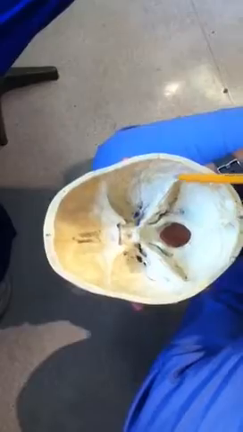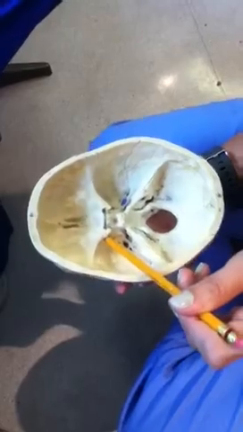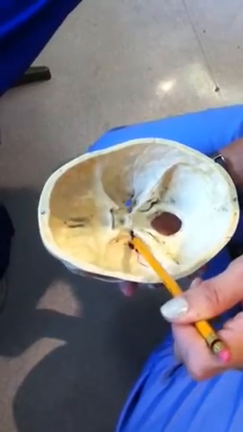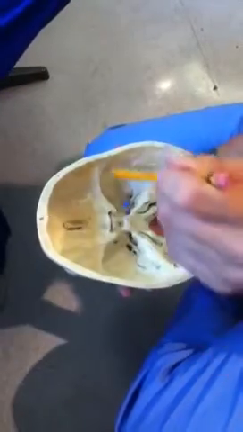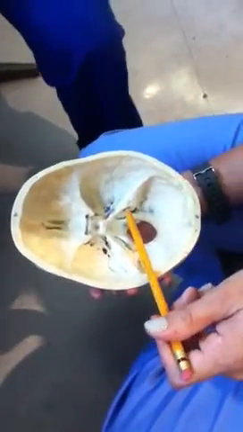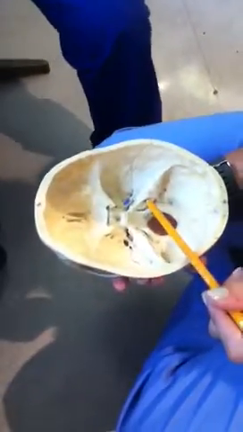And now we've moved back to this posterior cranial fossa, whereas the superior orbital fissure through all of the trigeminal nerves and where they exit through those foramen are in the middle cranial fossa. Does that make sense? Yeah. Okay. So internal acoustic meatus gets 7 and 8, which are your facial nerve and your vestibulocochlear nerve.